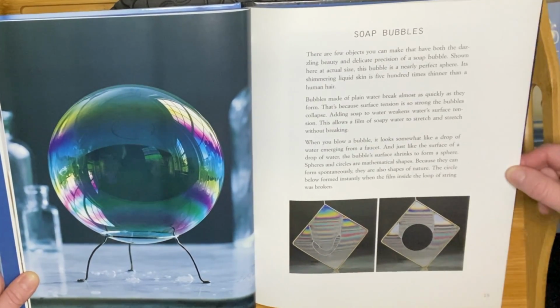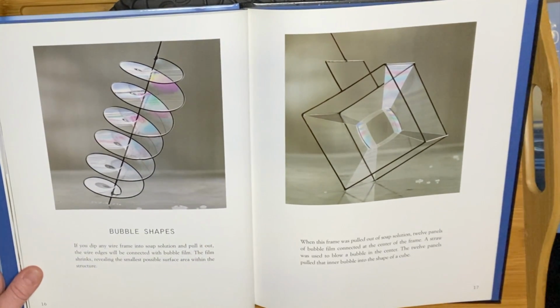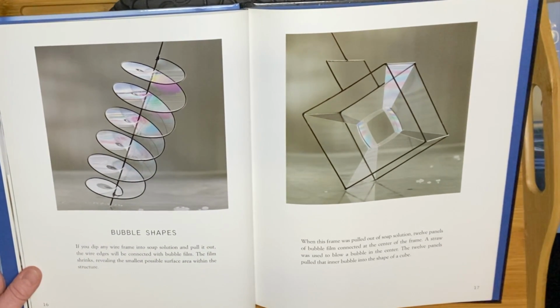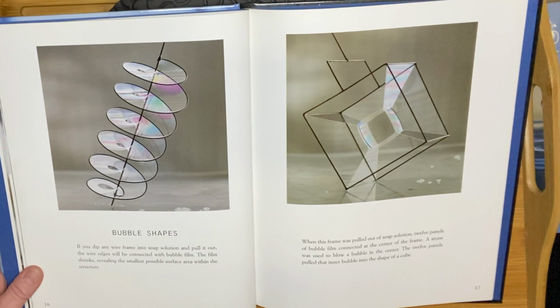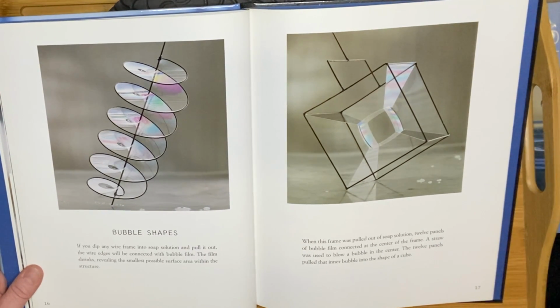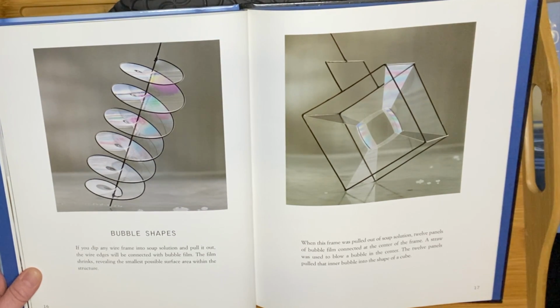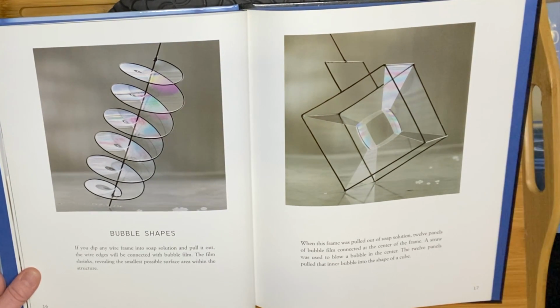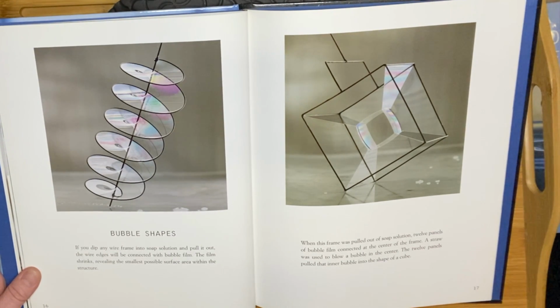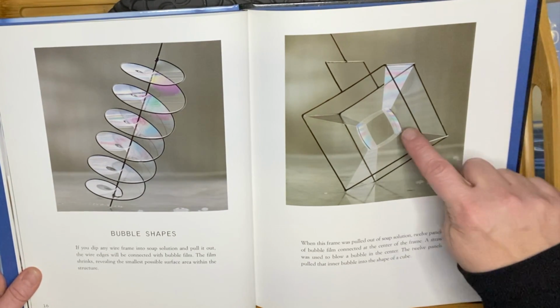Those are soap bubbles. Ooh, look at the bubble shapes. So if you dip any wire frame into soap solution and pull it out, the wire edges will be connected with bubble film. The film shrinks, revealing the smallest possible surface area within the structure. And when this frame was pulled out of the soapy solution, 12 panes of bubble film connected at the center of the frame. A straw was used to blow a bubble in the center. The 12 panels pulled that inner bubble into the shape of a cube. See how it's like a cube?